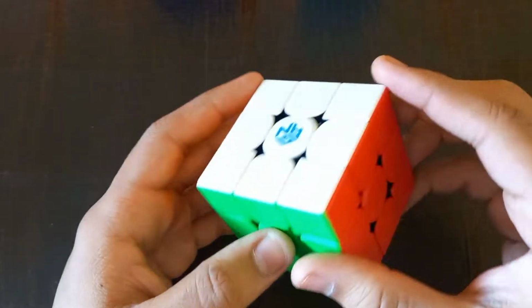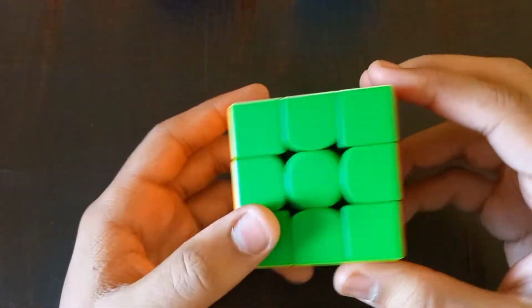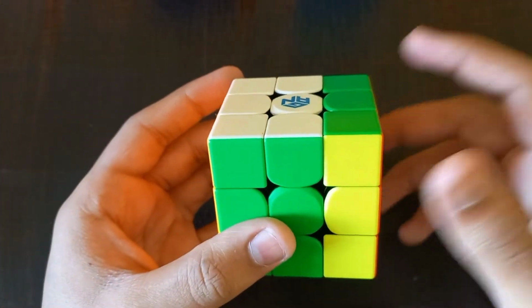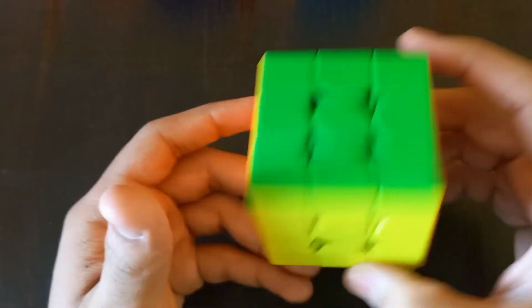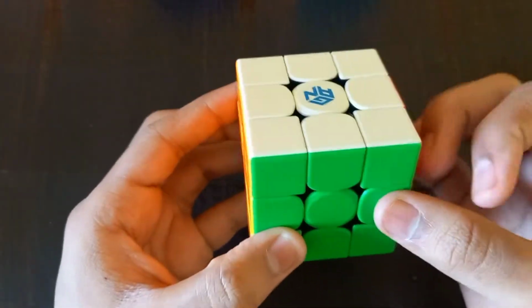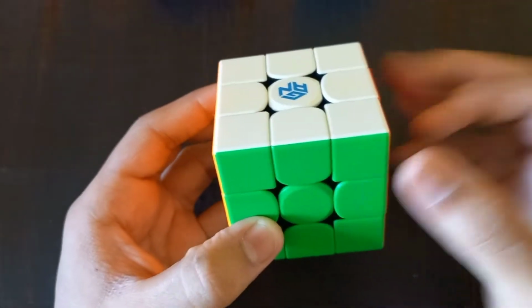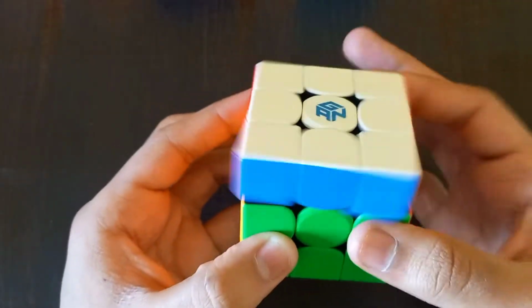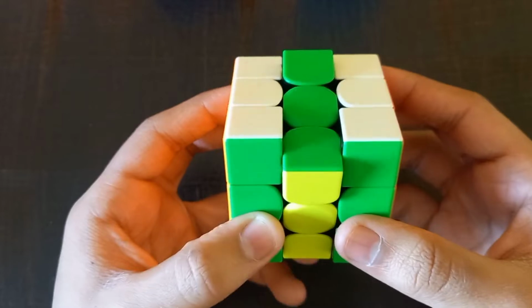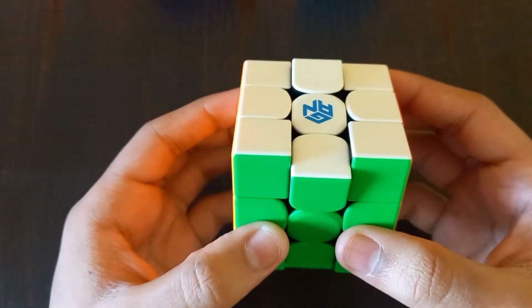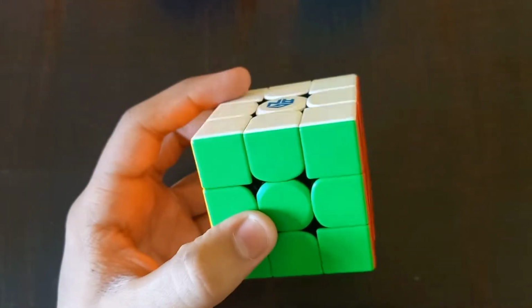So let's start. I hope you all know what the algorithms and the notation are, and if you don't have knowledge about that, do check part 1 of solving the Rubik's Cube. I have given the link in the description. Do check that. So let's begin.